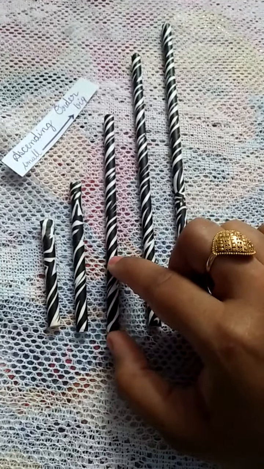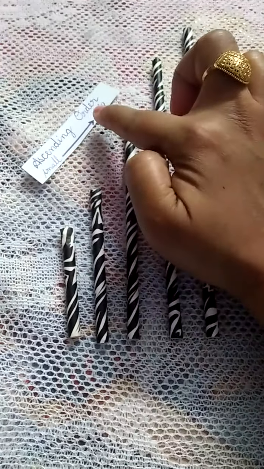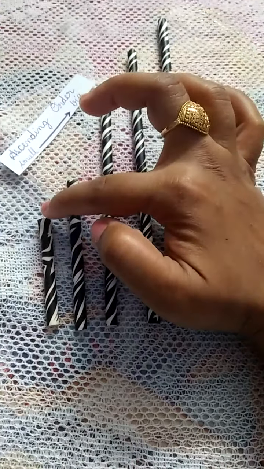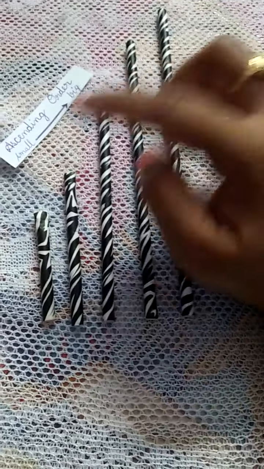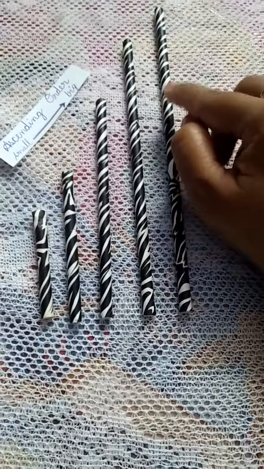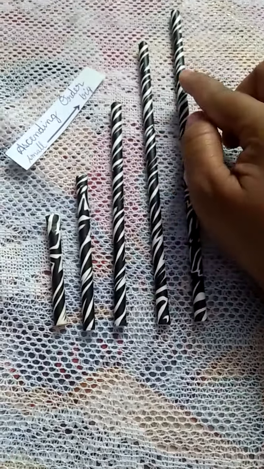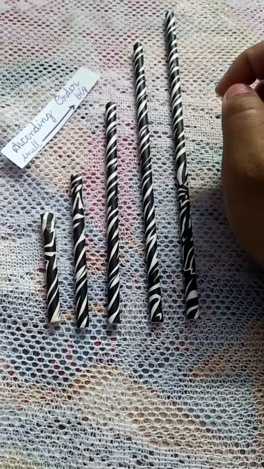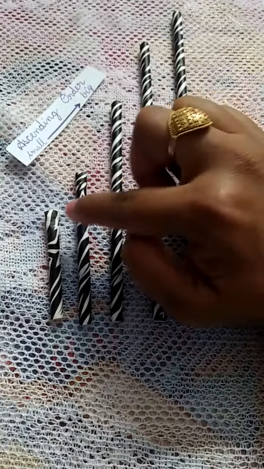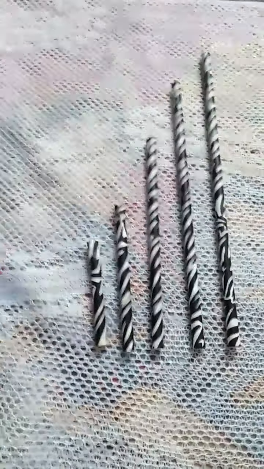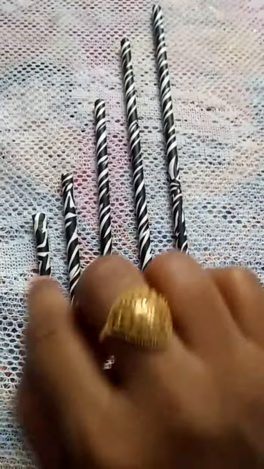Can you repeat after me? Ascending order from the small to the biggest. Smallest to the biggest, or from small to big. This order is also known as increasing order. I hope you have understood this ascending order now. Now let me show you one more example with the same straws.